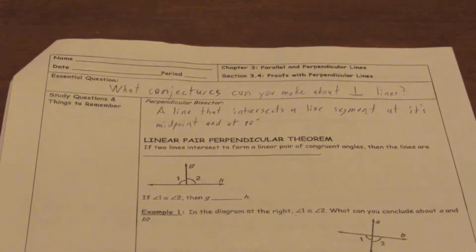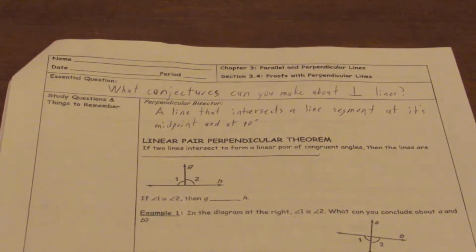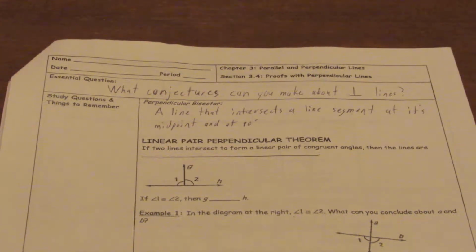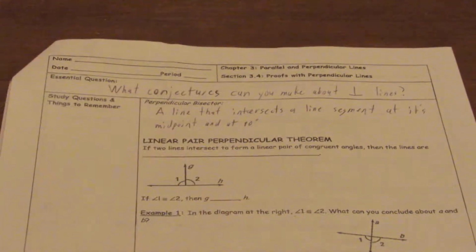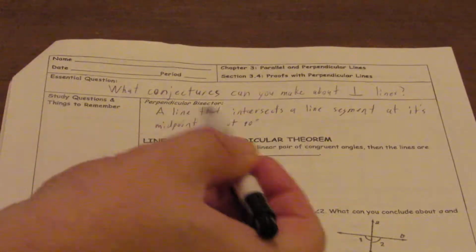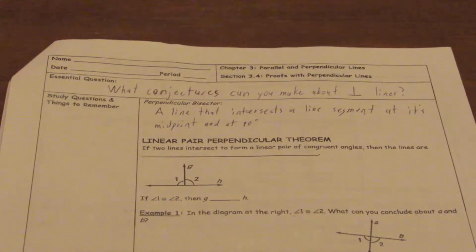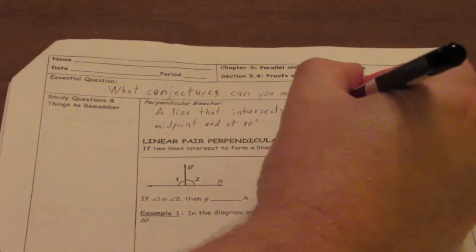Today we're looking at section 3.4, proofs with perpendicular lines. Our essential question: what conjectures can you make about perpendicular lines? First thing we're defining is a perpendicular bisector. That is a line that intersects a line segment at its midpoint and at 90 degrees.